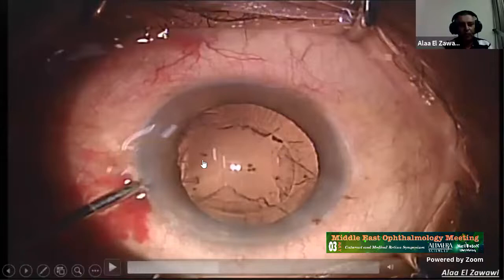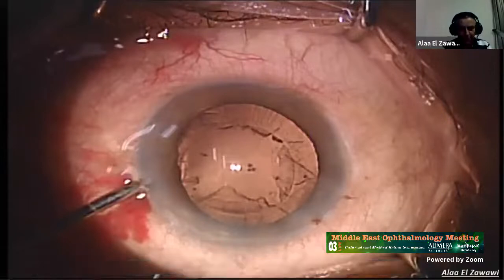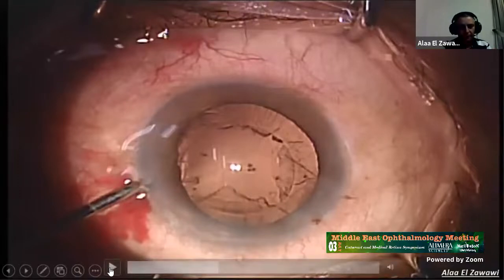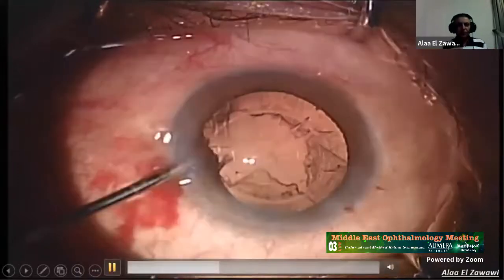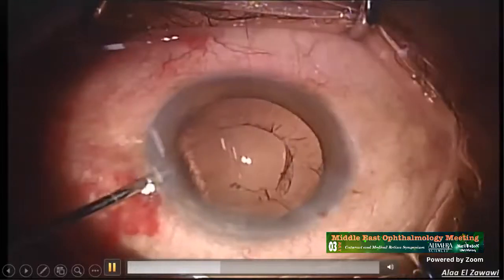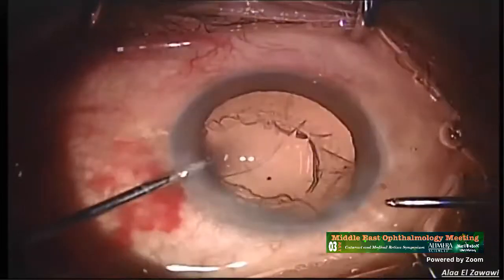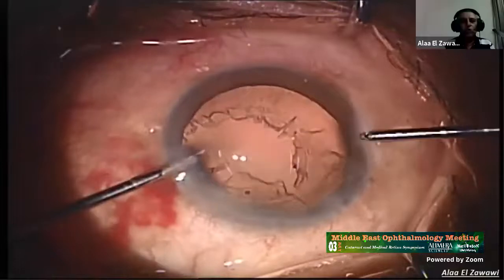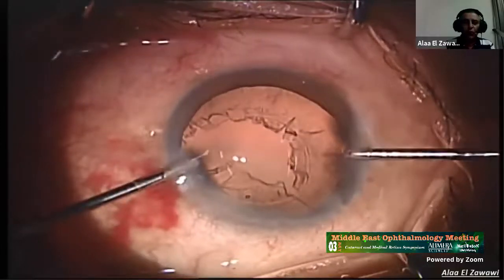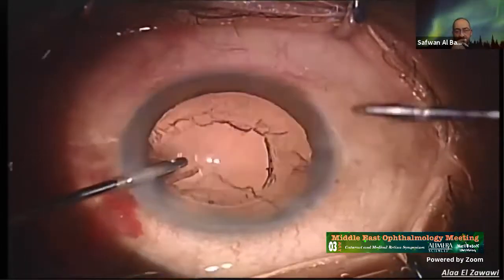Just have a look at this step. Look here. I am putting the irrigation. Just see what will happen now here. Just have a look. I will put it again. Yes, I am waiting. Just have a look at what will happen just now. Okay. Just now. Just have a look. Have you seen that? This line, this is a total Descemet detachment. Descemet detachment. How to manage now?